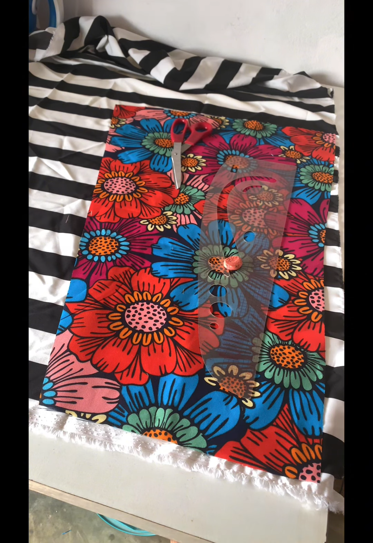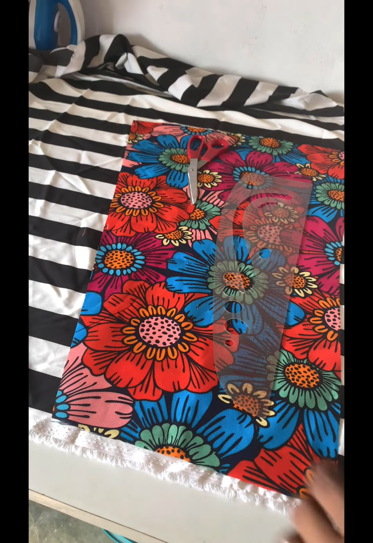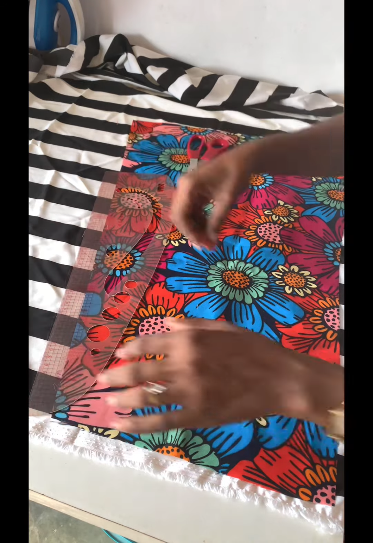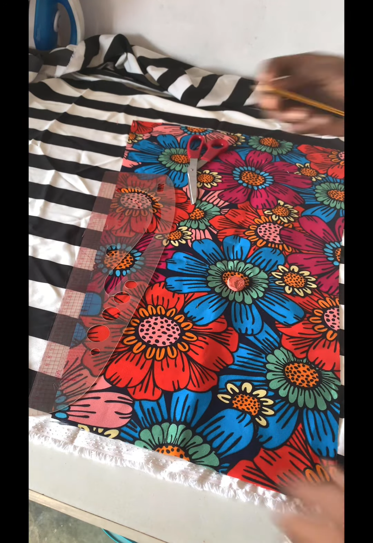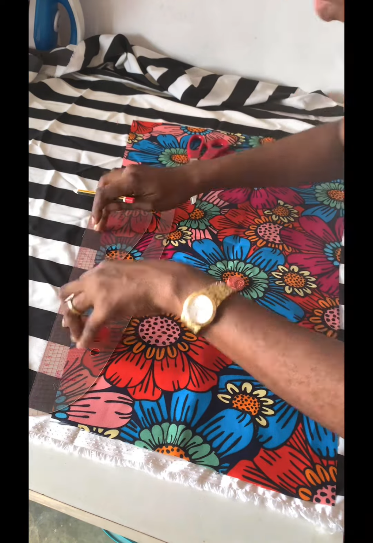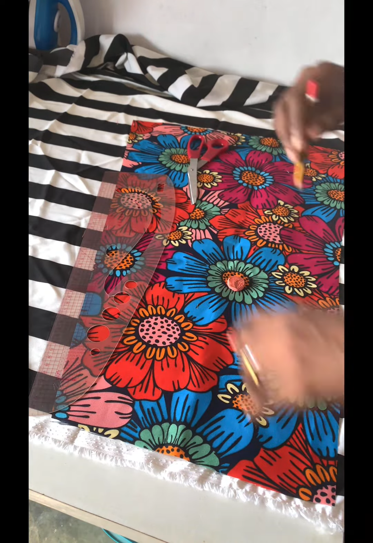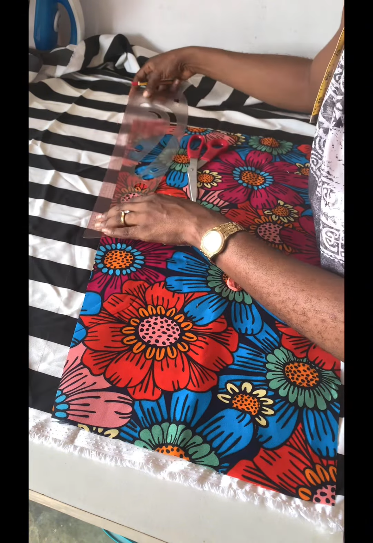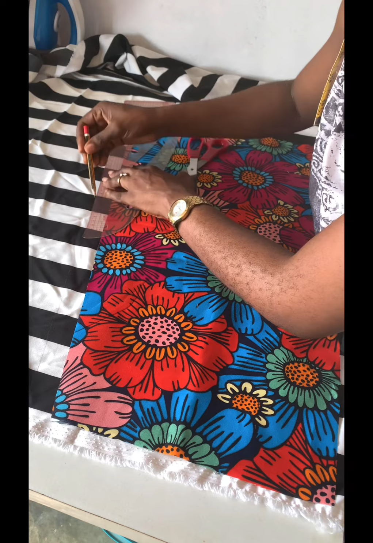I hope it is clear, guys. So create a point and connect the points. Remember, we're adding a 1-inch allowance to the top of the lower part. Not the bottom of the lower part, but the top, the up, like I am doing like this. 1 inch. Half is the half you subtracted, and the remaining half is your seam allowance. So after connecting the points like so, you are going to go ahead and cut.